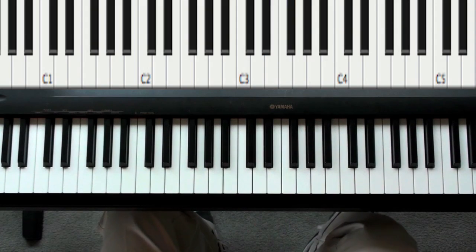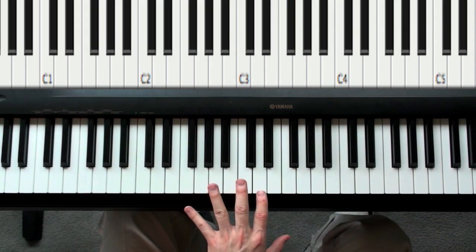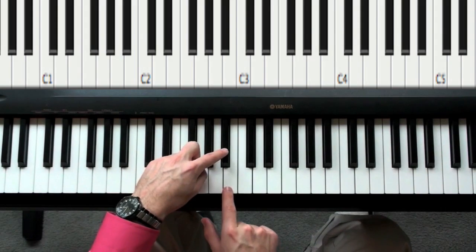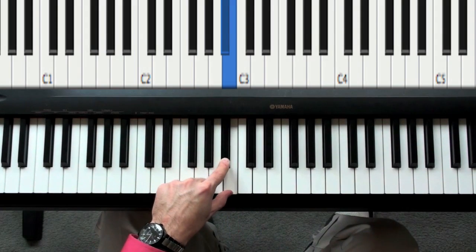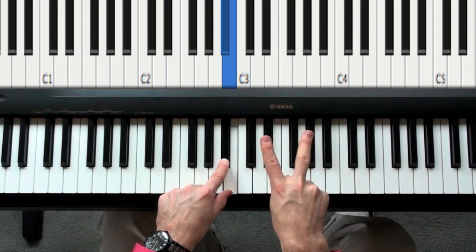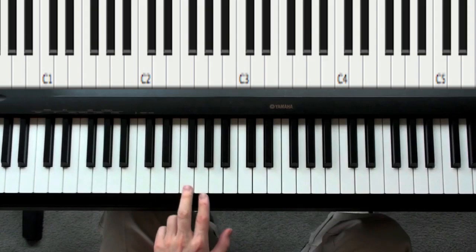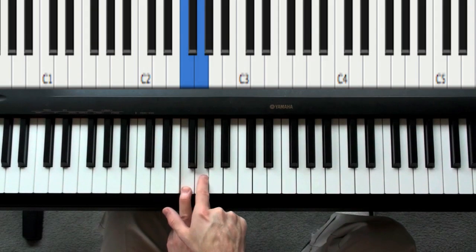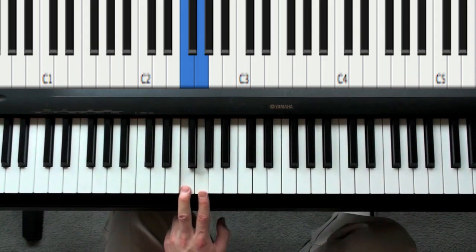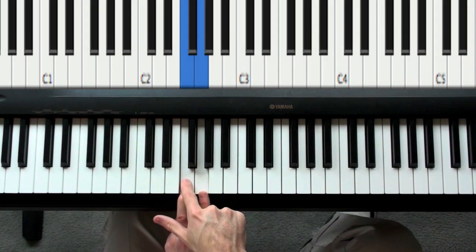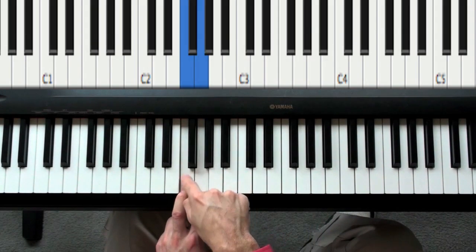So I'm going to give you a few quizzes, and I want you to tell the answer to yourself. So tell me if this is a half step or a whole step. I'll give you 3 seconds. From B flat to B, this is a half step. What about this distance right here? Is this a whole step or a half step? 2, 3. This is a whole step because we have one black note in between it.